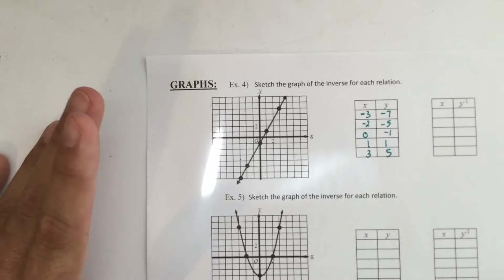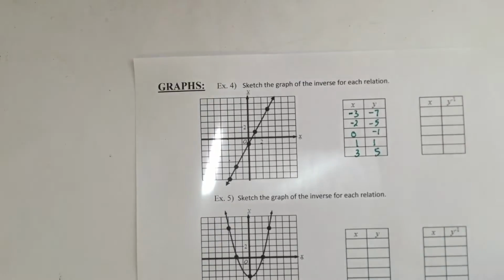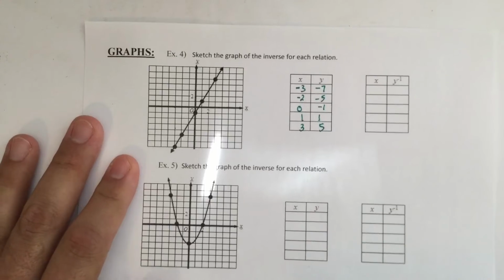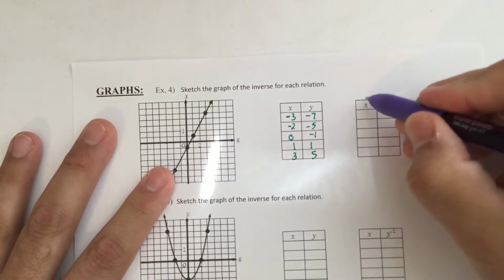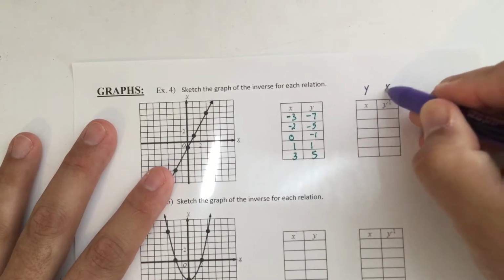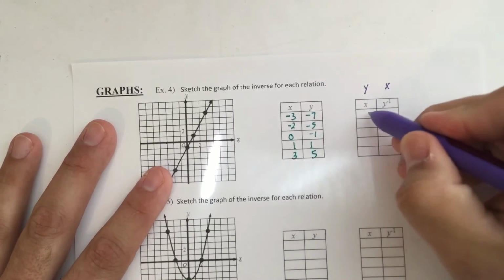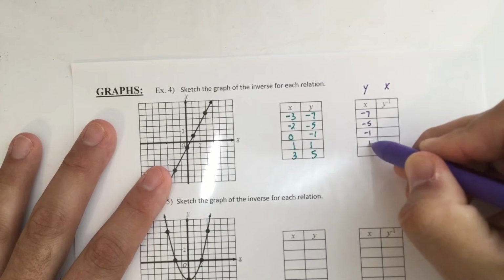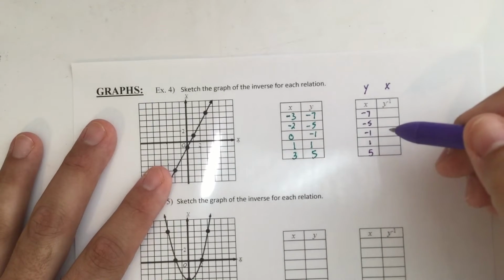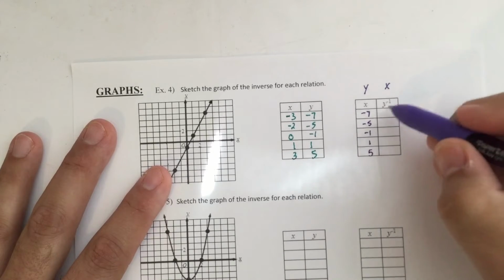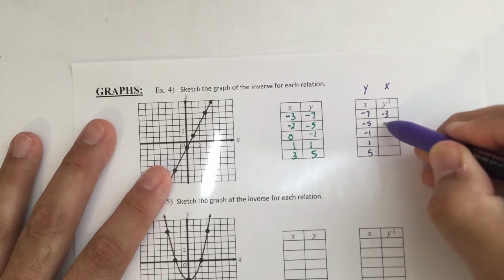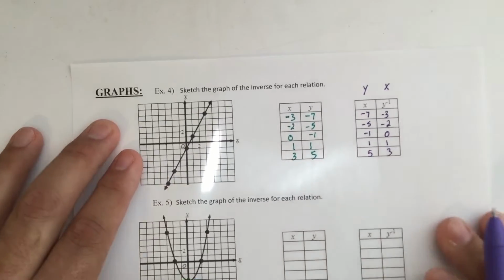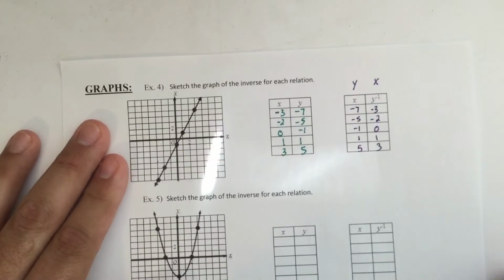Okay, so there's my graph, right? I got a couple of points. When I do my inverse, I just switch the X and Y values. Okay, so here, remember, basically what's going to happen, I'm going to put my Y values here, my X values here. Okay, so my Y values: -7, -5, -1, 1, 5. Now I put my new values in: -3, -2, 0, 1, 3. Okay, and I can plot my points. I can actually plot this graph given these points.